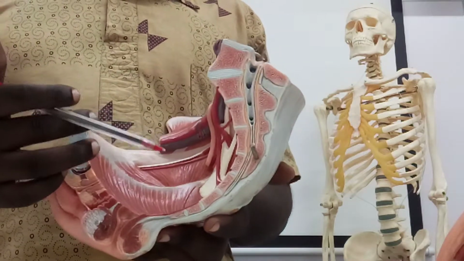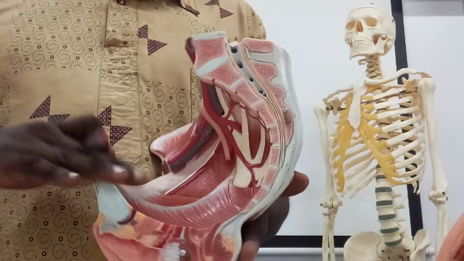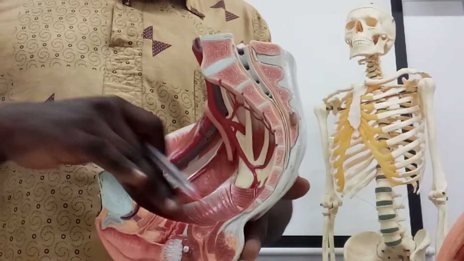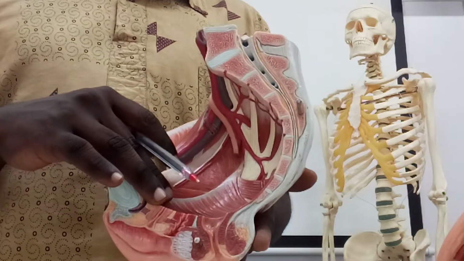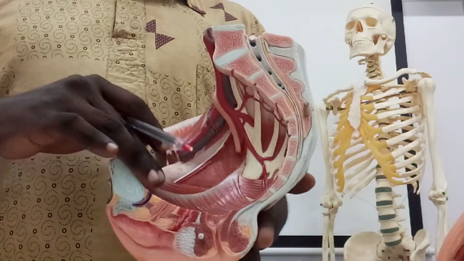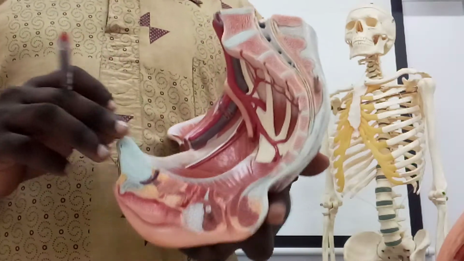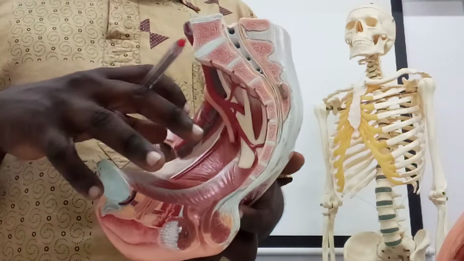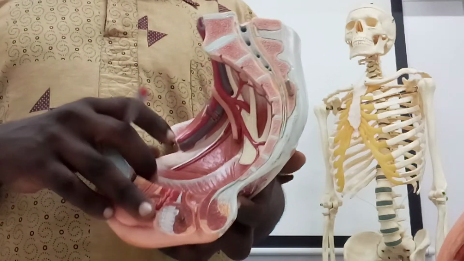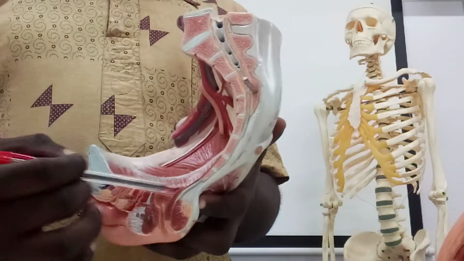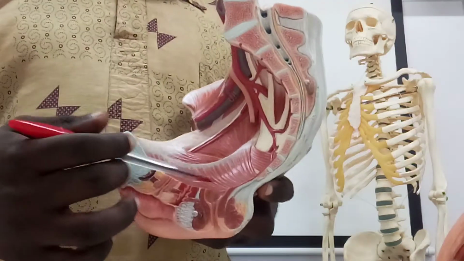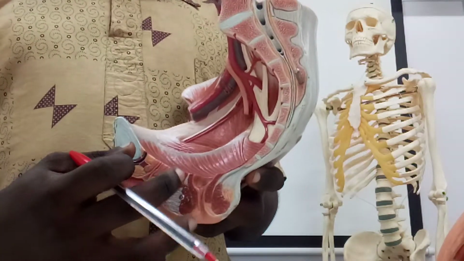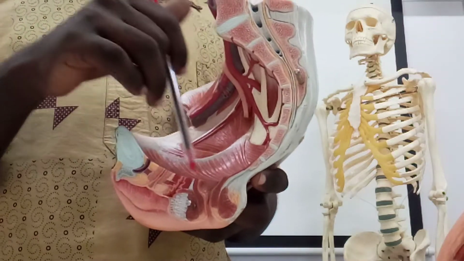Now, importantly, what this muscle is going to do is help in the formation of the pelvic floor. So by forming this pelvic floor, it's also able to give support to major organs of the pelvis. All right, so it means that when this pelvic floor, which we are going to look at, becomes weak, then of course those important structures may get prolapsed.